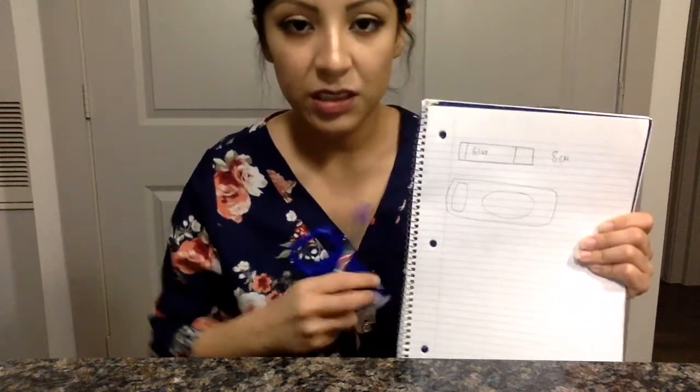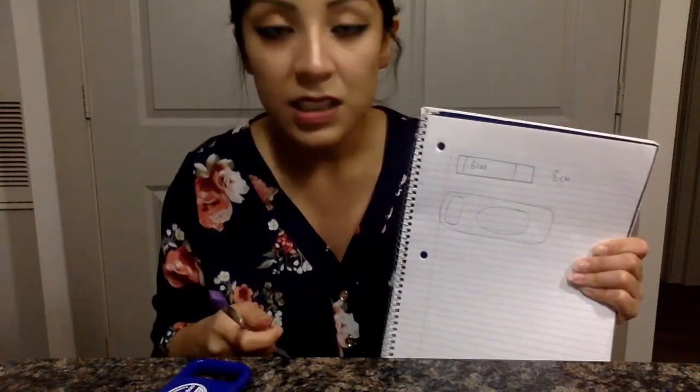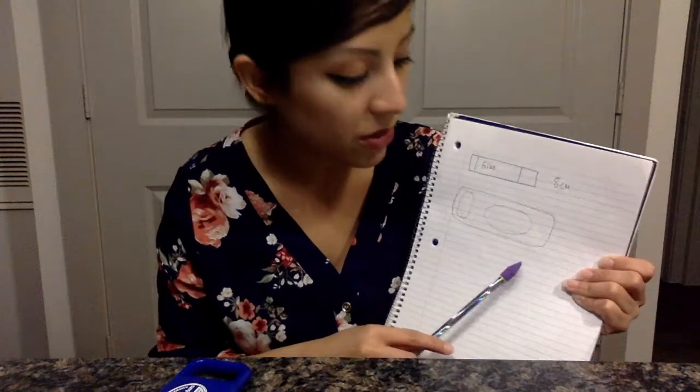So it actually looks like this. And since it was bigger than my glue stick, it was 10 centimeters, remember? I drew it a little bit bigger than my glue stick to make it realistic. So my flashlight was 10 centimeters.